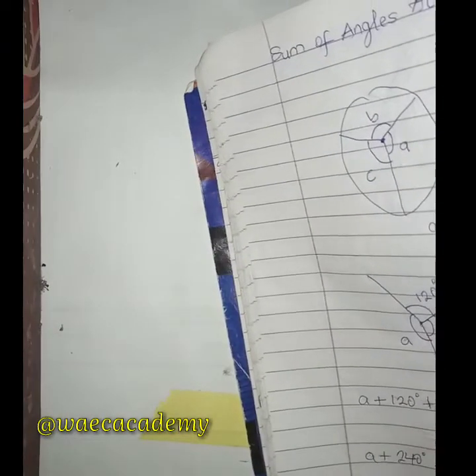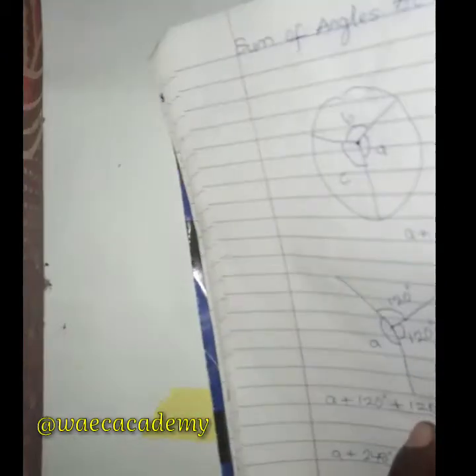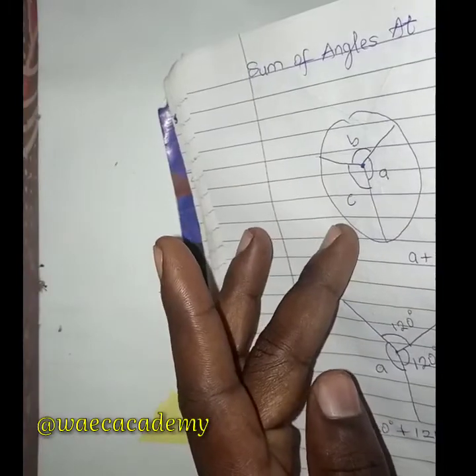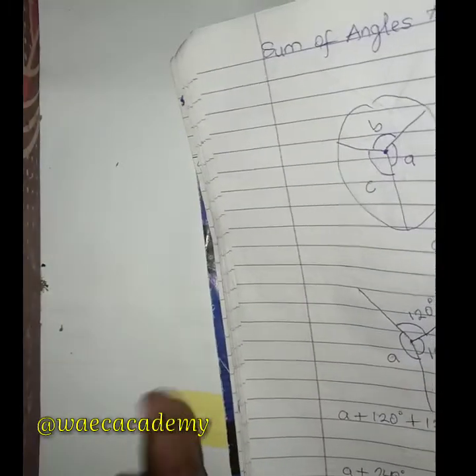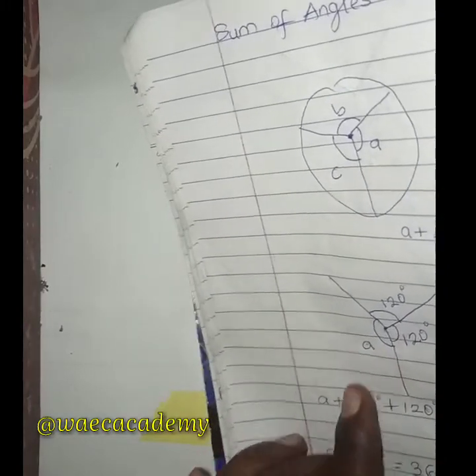You have all around a circle or all around a single point, whatever the case may be. I told you they are kind of synonymous, okay? Angles in a circle and angles at a point are basically the same thing. You just have the circumference of the circle peeled away to get angles at a point.